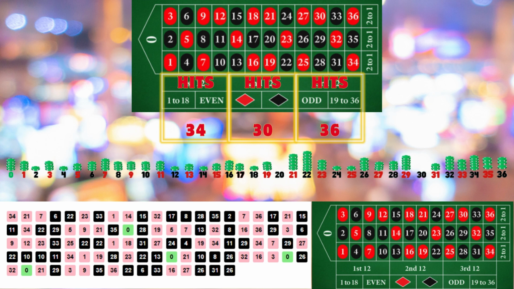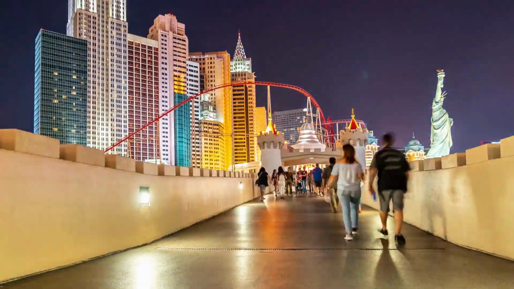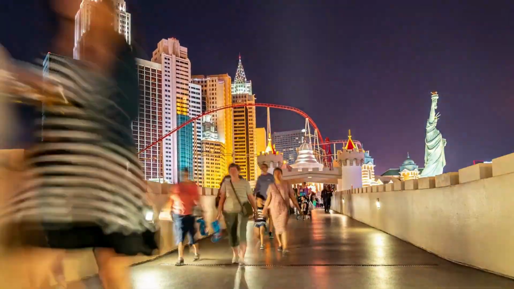There are many different ways to see patterns in roulette and seeing patterns within patterns. With a different perspective on how you look at roulette, it seems to become less random.